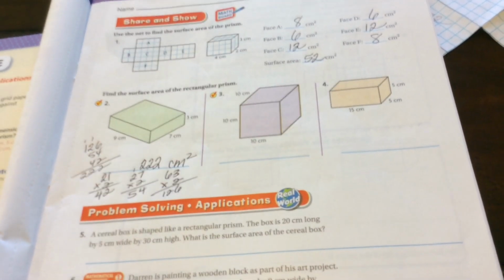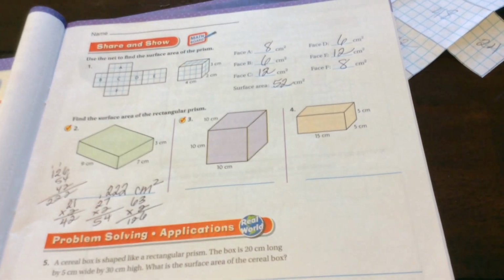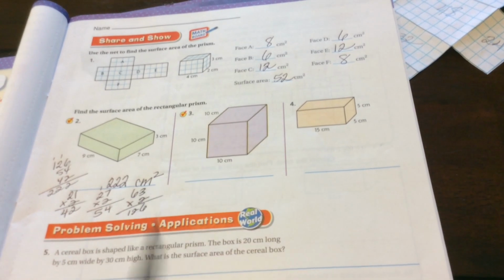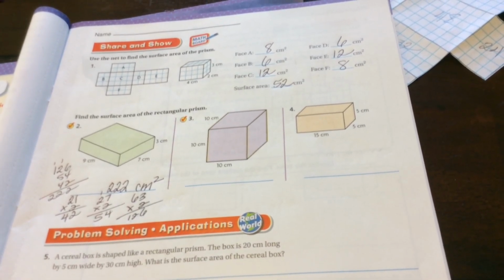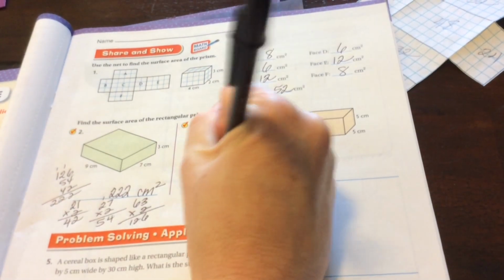Okay, number 3, it's a cube because the length, width, and height are all the same. So I'm just going to find the area of 1, which is 10 by 10. 10 times 10 is 100. And then I multiply that times 6 because there's 6 sides and I get 600. That one was really easy.